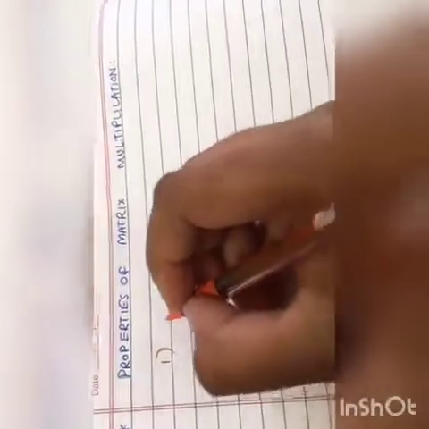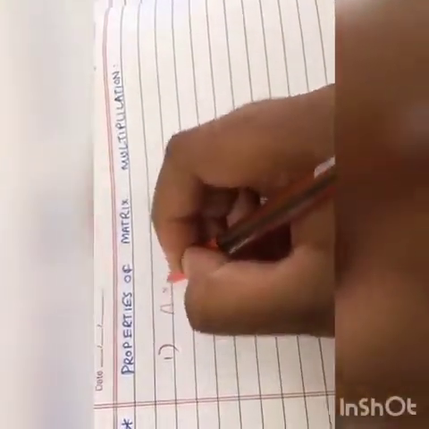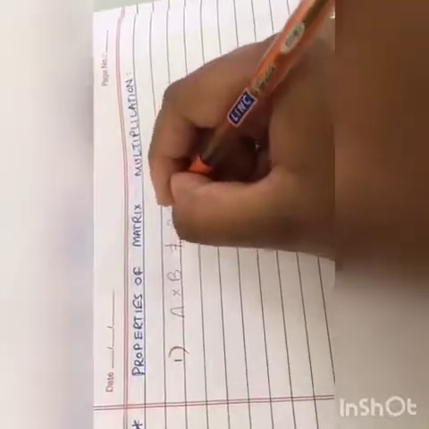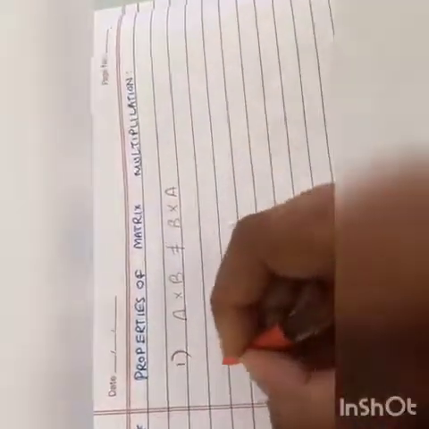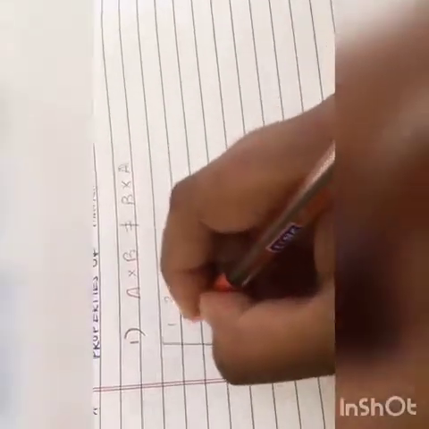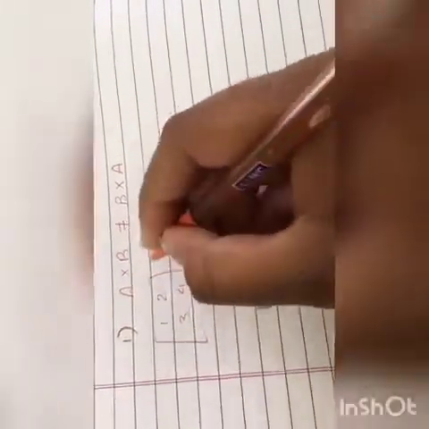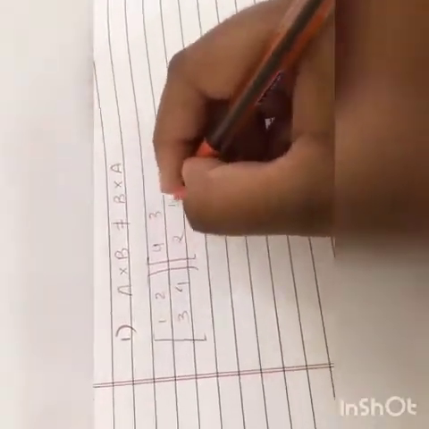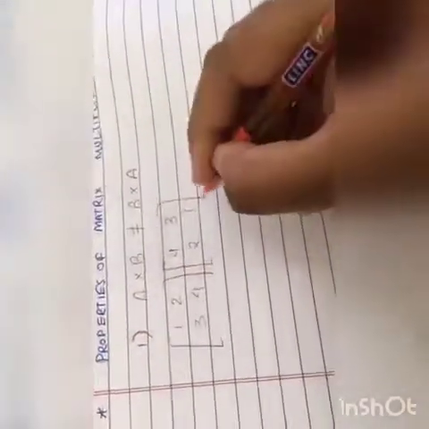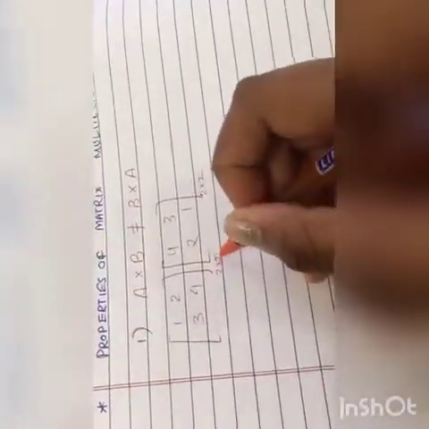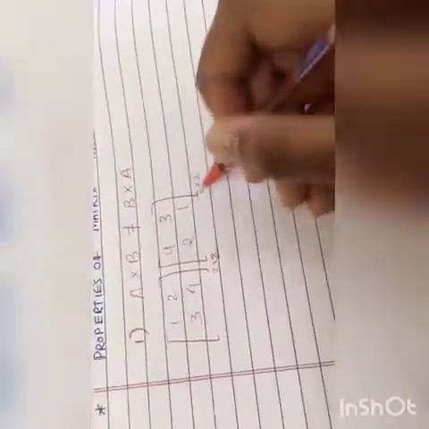One most important property is that they're not commutative. That means A into B will not be equal to B into A. I'll take an example for that. 1, 2, 3, 4 and 4, 3, 2, 1. These both can be multiplied because this is a 2 cross 2 matrix and this is a 2 cross 2 matrix. So the number of columns here is equal to the number of rows here.